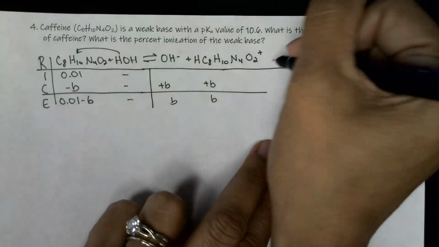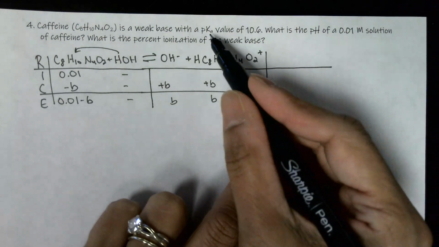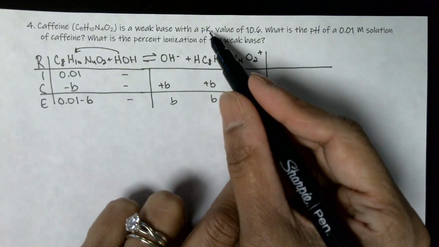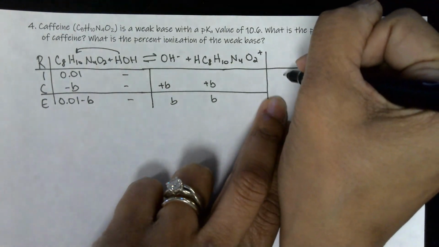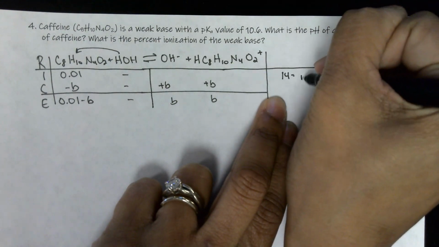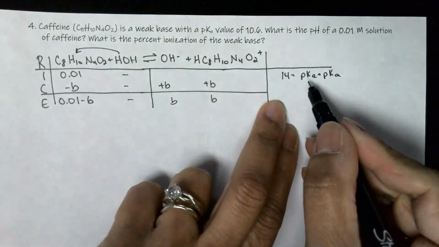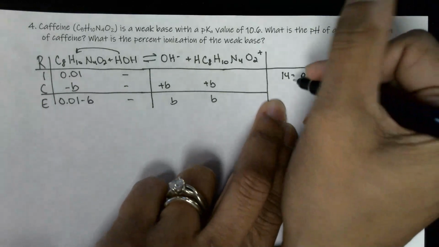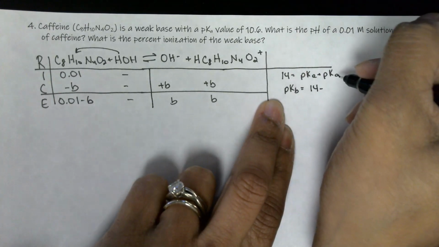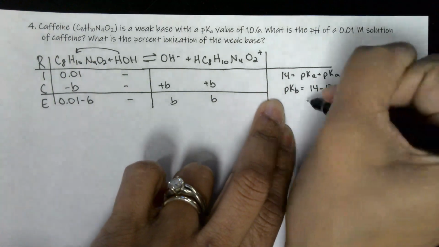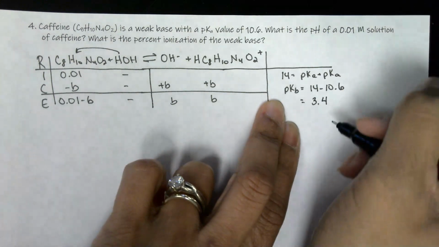I also want to take a note. That pKa is for an acid. This is a base. So we've got to use some of those relationships we just talked about to make sure that we know how to convert between the two. So I know that 14 is equal to pKa plus pKb. So if I want to find the pKb, I can say it's 14 minus the, what is that value? 10.6. 14 minus 10.6 should be 3.4.